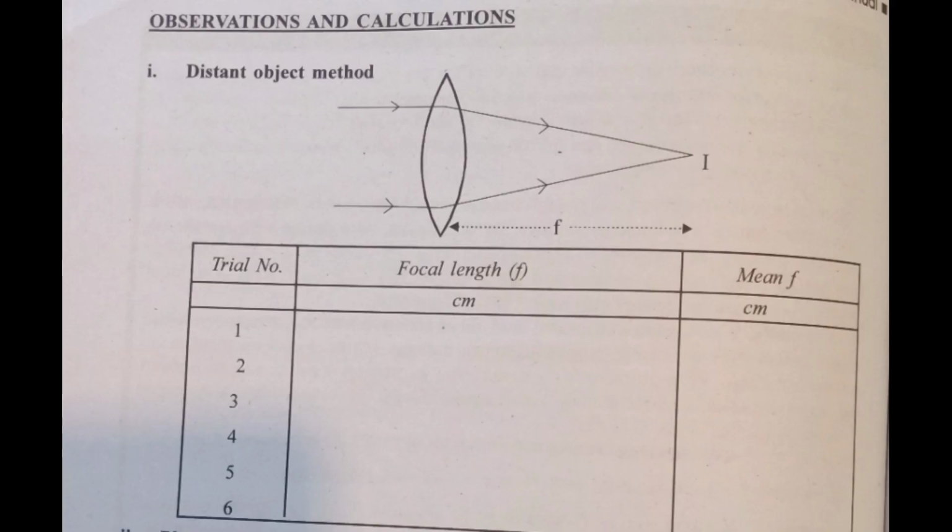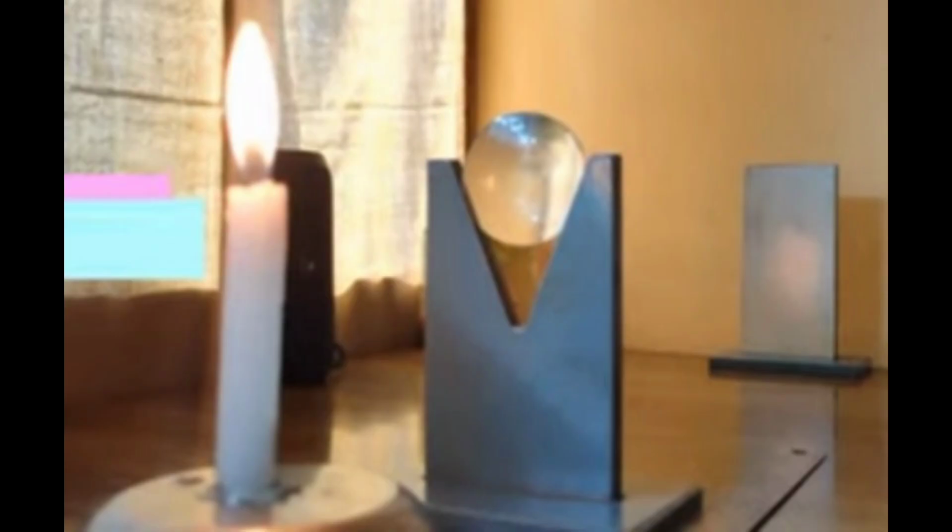Here the ray diagrams are very important, so that we have to study, and then we can just tabulate. That means here only the focal length we have to mention, that is in centimeters, then find the mean of focal length. So that will be the value of focal length. Okay. Now we can find the focal length by using the UV method.